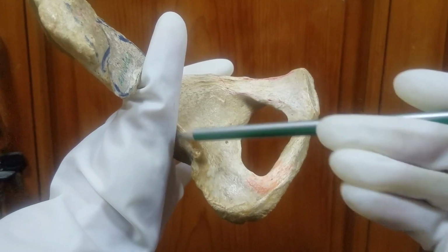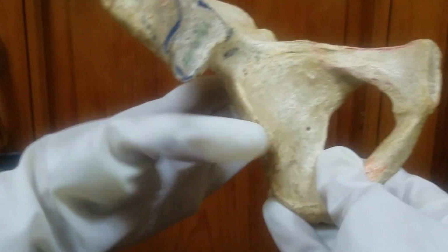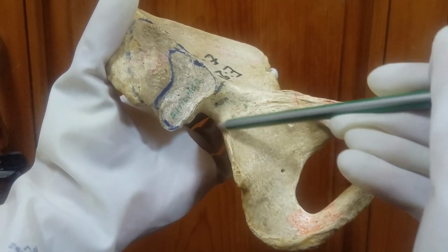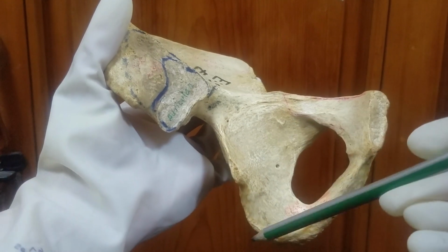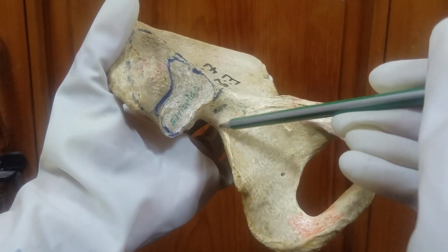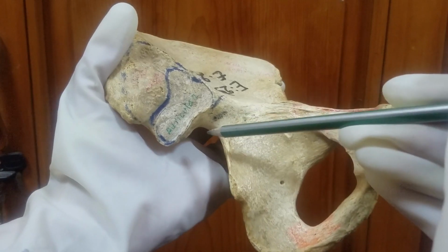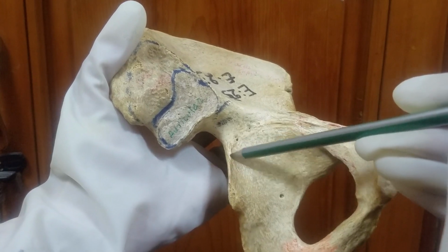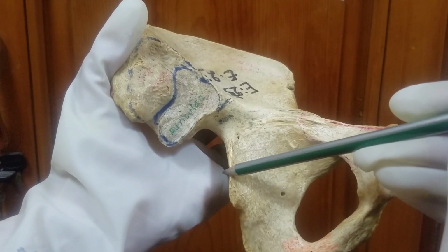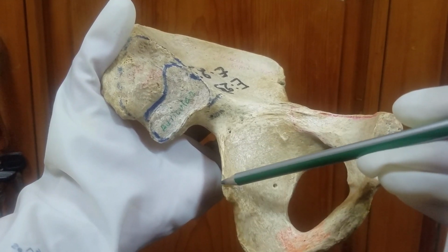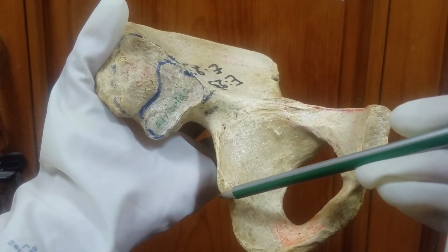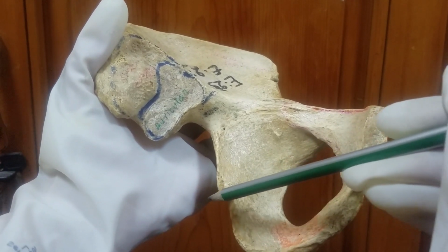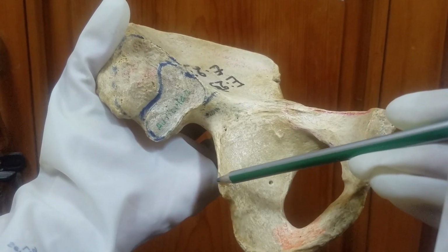The posterior border, this part, is continuous with the posterior border of the ilium. This was the posterior border of the ilium, which had the greater sciatic notch. The posterior border of the ischium is continuous with the posterior border of the ilium. This posterior border continues above with the greater sciatic notch, and it forms the lower border of the greater sciatic notch. This lower border ends at a spine-like projection, which is not present in this bone, and that projection is called the ischial spine.